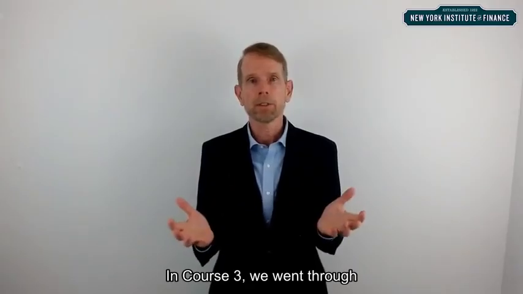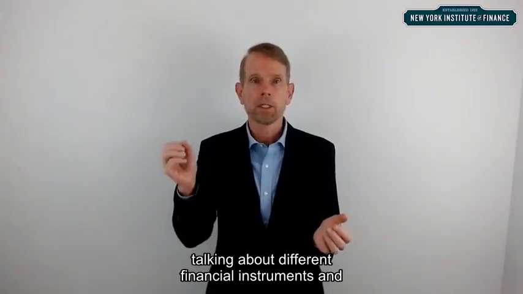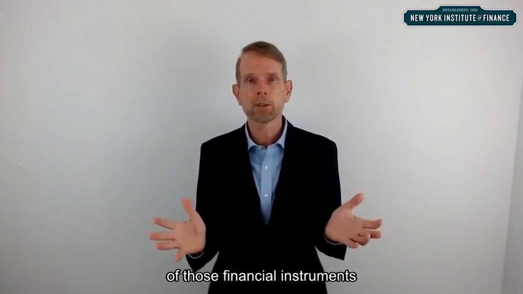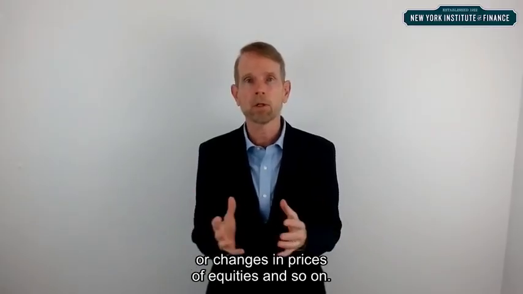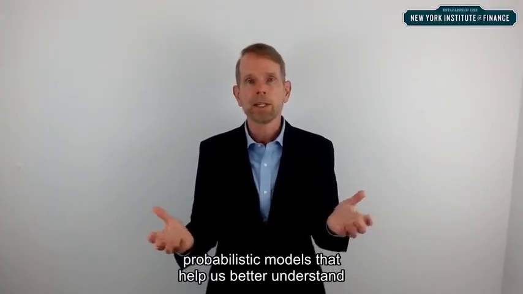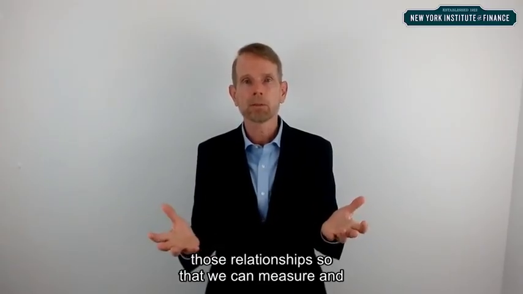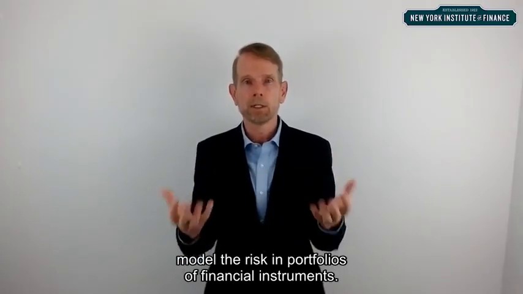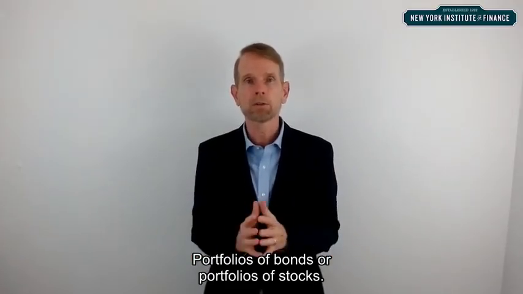So in Course 3, we went through talking about different financial instruments and the risk factors that measure the sensitivity of those financial instruments to changes in interest rates or changes in prices of equities and so on. We then looked at statistical models and probabilistic models that help us better understand those relationships and model those relationships so that we can measure and model the risk in financial instruments and portfolios of financial instruments, so portfolios of bonds or portfolios of stocks.